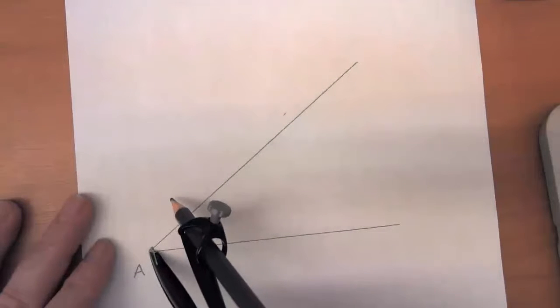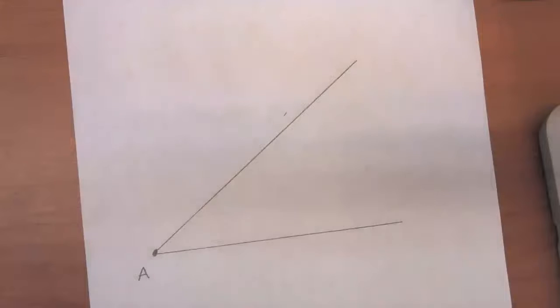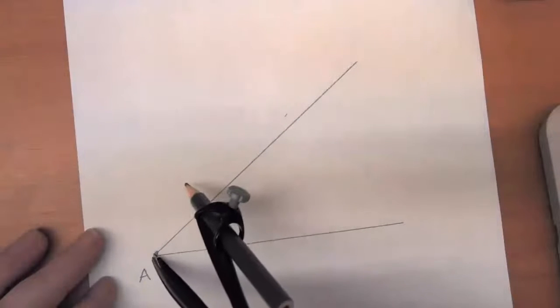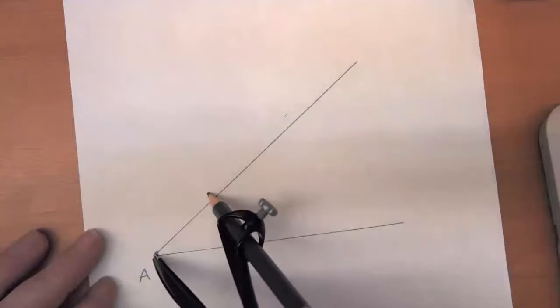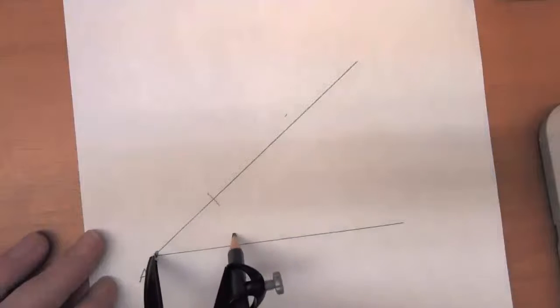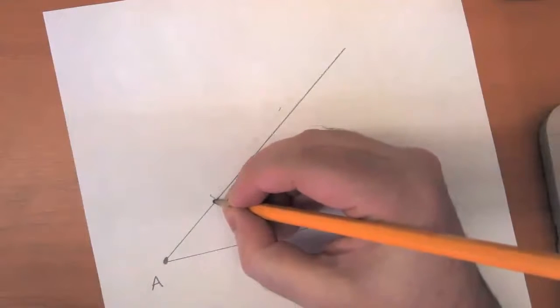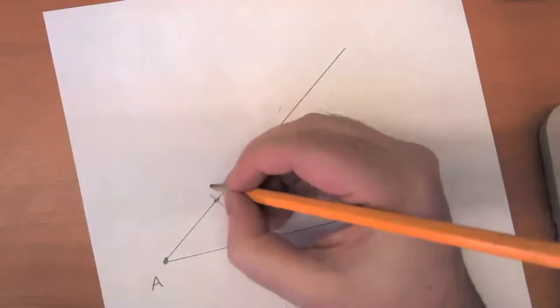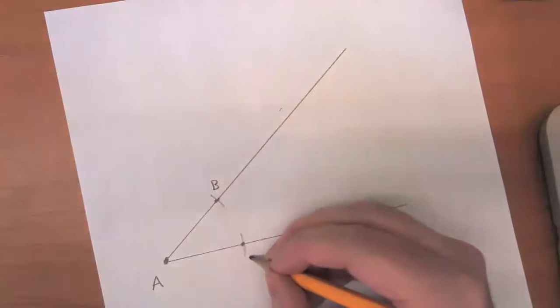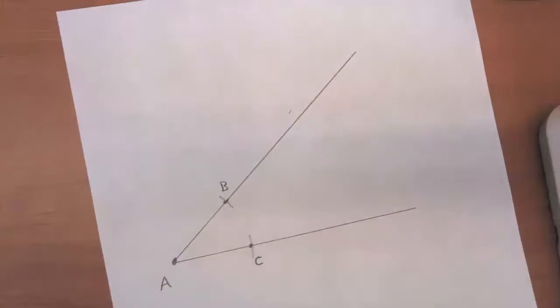So what we're going to do is open up our compass to some distance. Maybe I can make it a little wider than that. And I want to mark off arcs from my vertex on both sides of the angle. All right, and where these arcs meet the sides of the angle, I will call them B and C. Now I could connect B and C with my straight edge, but that doesn't really solve the problem of bisecting the angle.